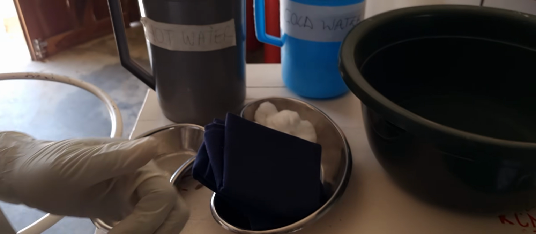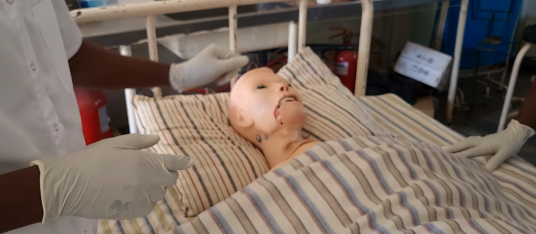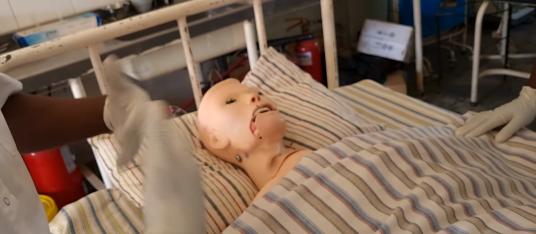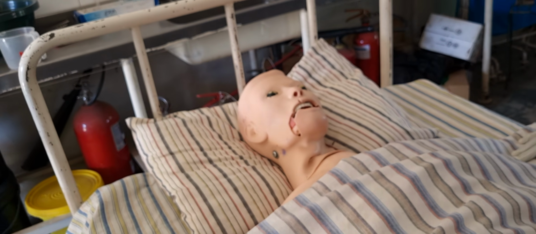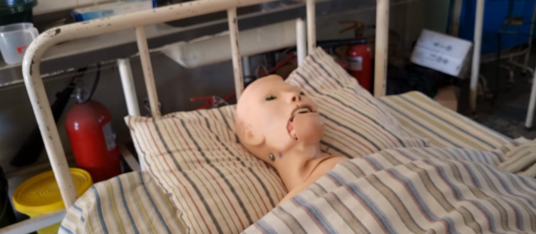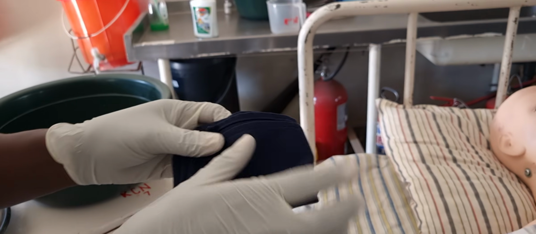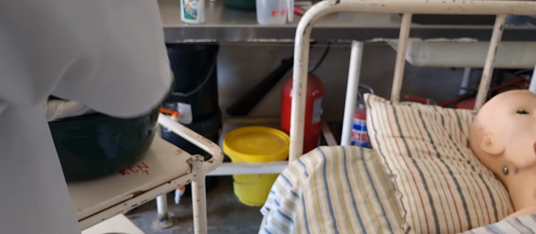At this moment in time, what you do is you start with the face. The patient needs to be refreshed. So you start with the face. You can either use cotton or you can simply use a flannel. So let's see if we use a flannel.